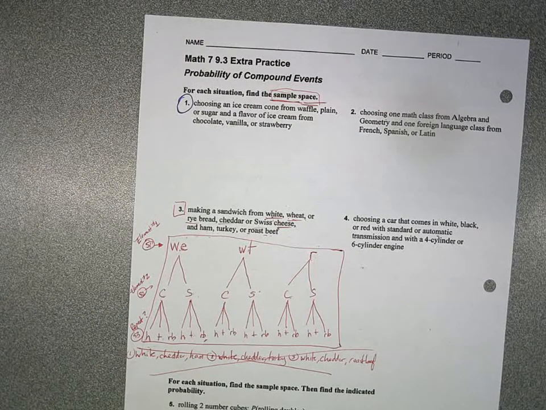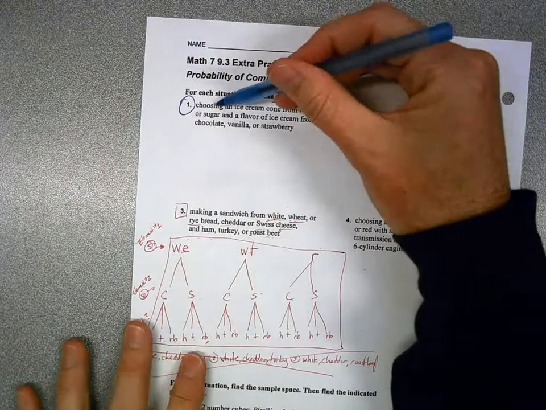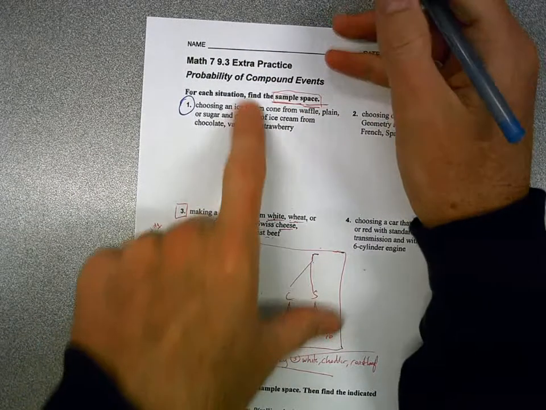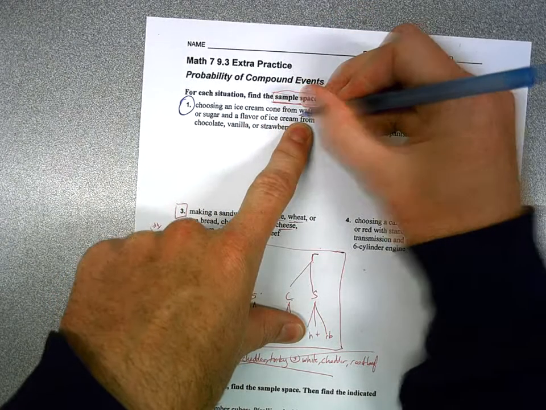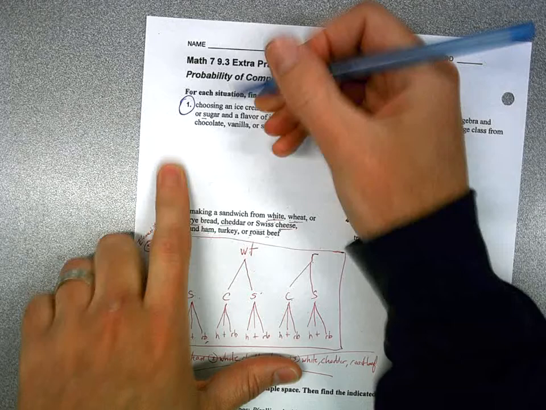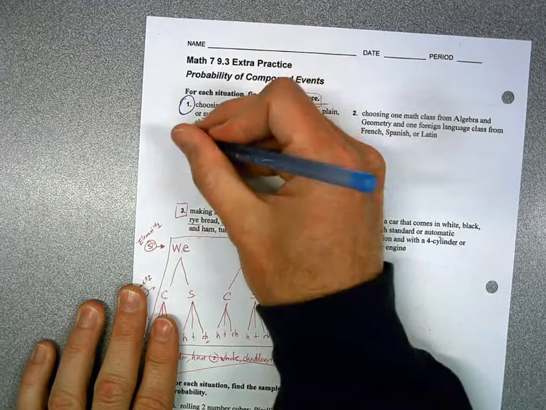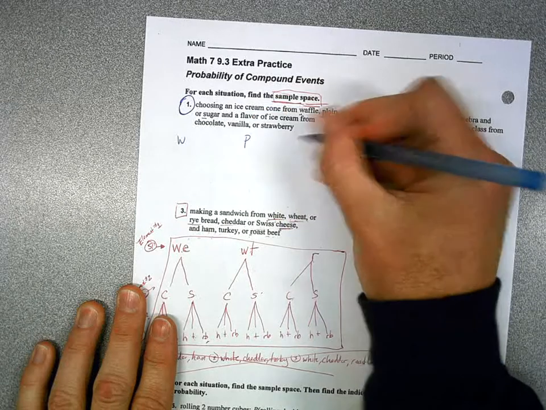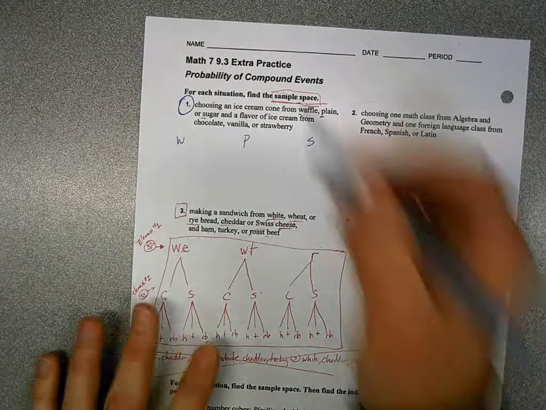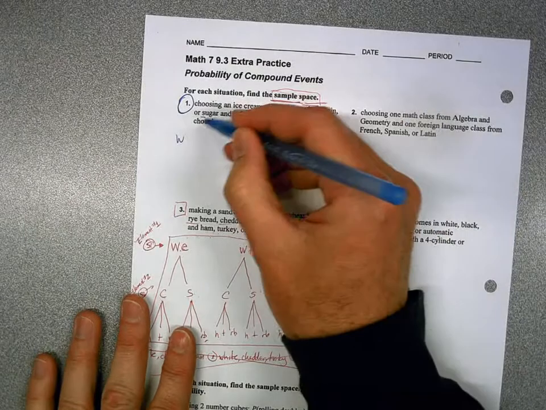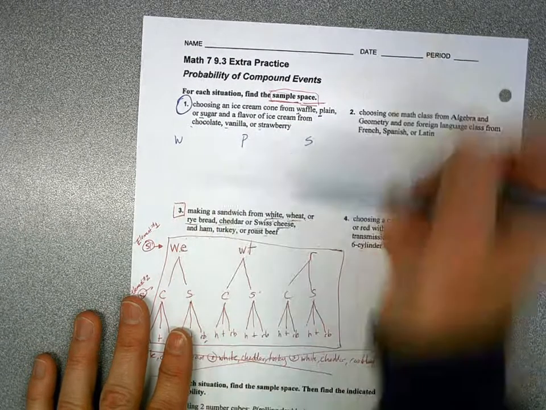All right, so I'm taking a look, and the first element, that's this first step, is the type of ice cream cone. So it's waffle, plain, or sugar. I'm going to list those three across the top, spacing them out. Waffle, plain, or sugar. Those are our cones. The second element is the flavor of ice cream, so it's chocolate, vanilla, or strawberry. We already have an S, so maybe I'll use ST for strawberry.